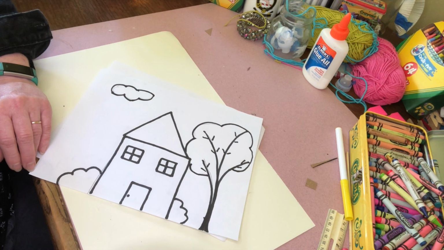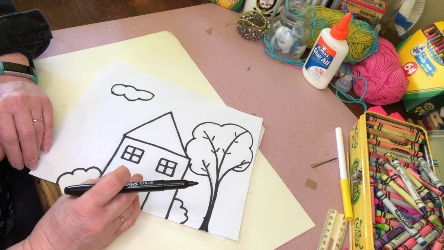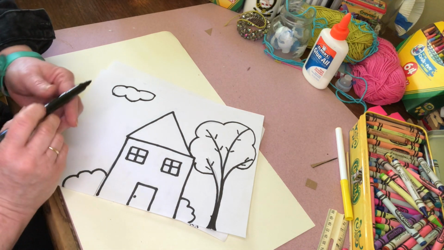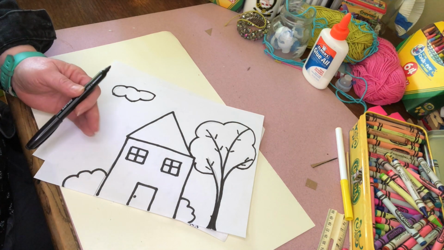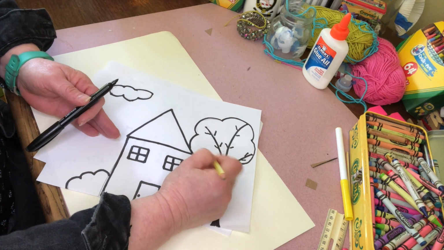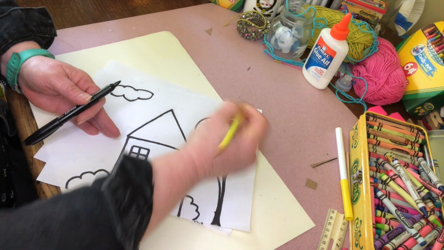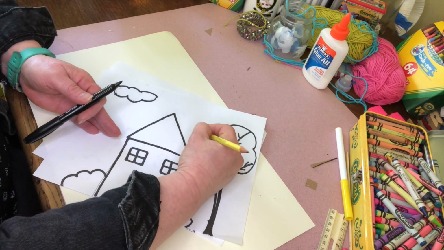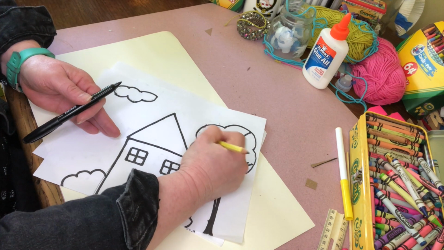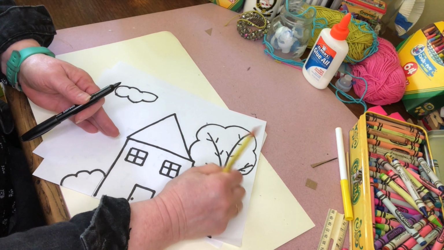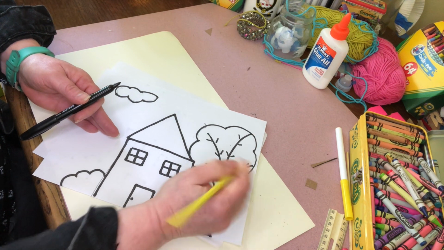So what you need to do is try your best. Your house could be skinnier than mine or smaller than mine. Same way with your trees. But when you're done, make sure all the pencil lines that you put on are erased. I always love to go over it with a marker just because I think it looks so much better when you go over it with a marker. If you have a Sharpie marker or black marker, it looks great, nice and neat.